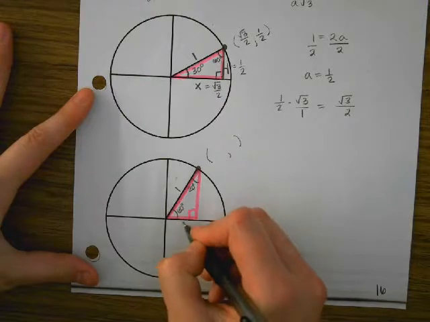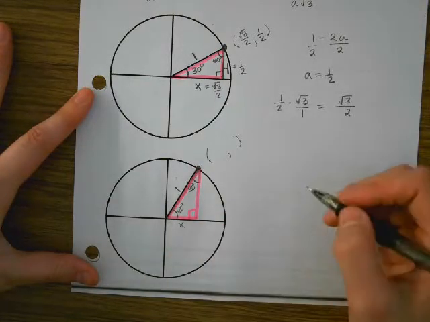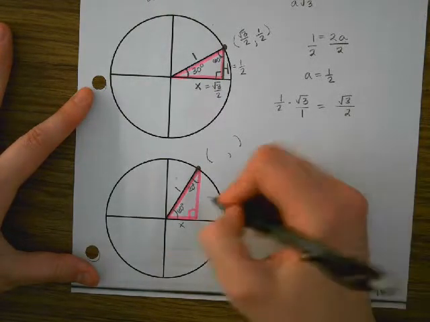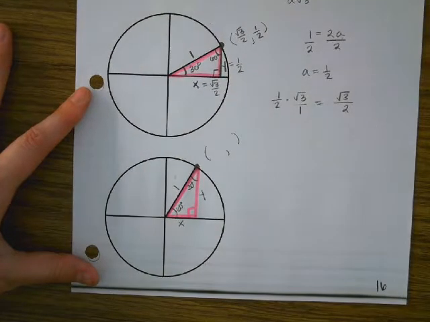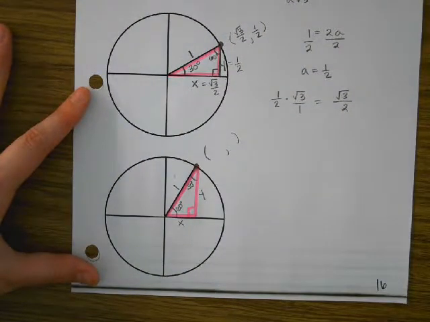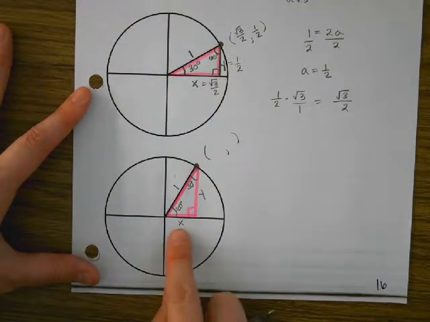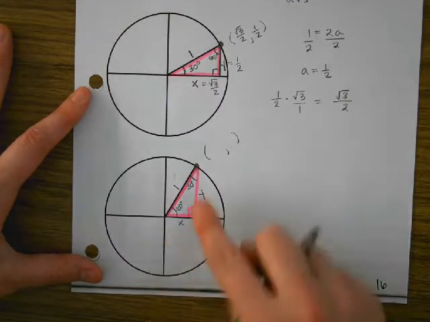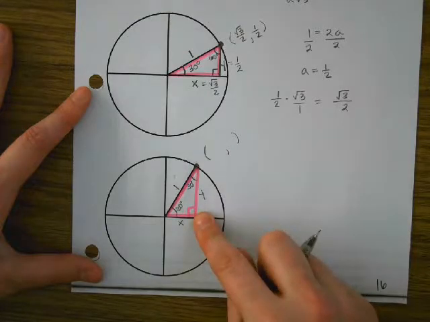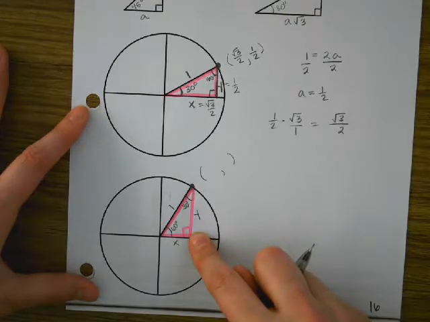Our x value is down here because x always goes to the right and left. And then we've got y, which goes up and down. Do you see how the x is the little side this time? We still have a 30, 60, 90 triangle. It's just flipped on its side this time.